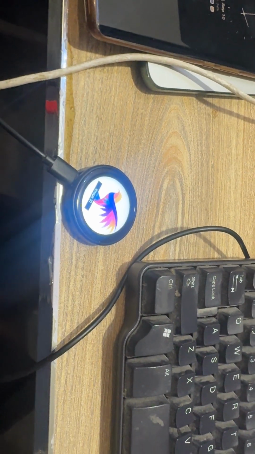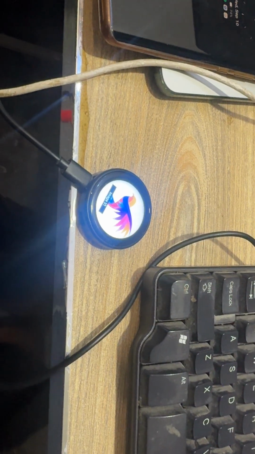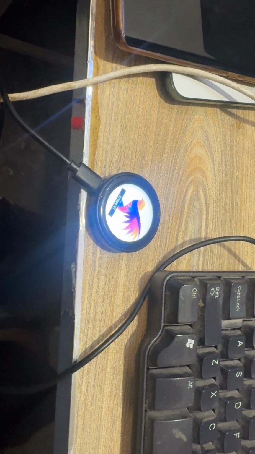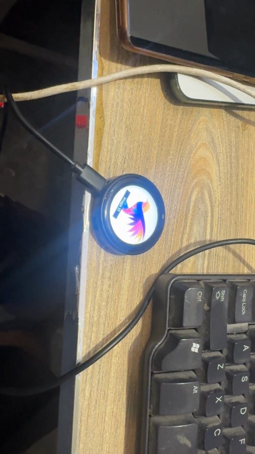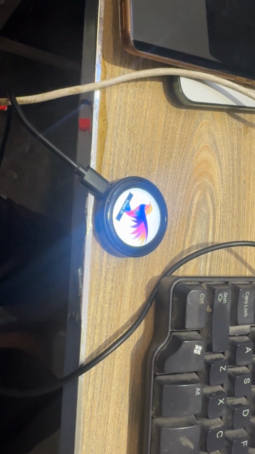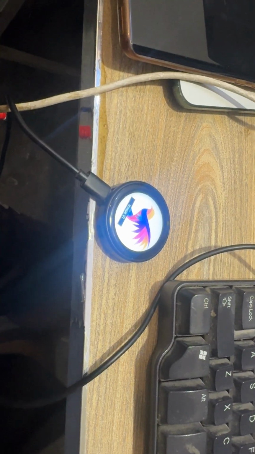The second part was to control any Android device as a music HID keyboard, so you can play, forward, and reverse all the music files. I will give you a brief demo of how things are going on.